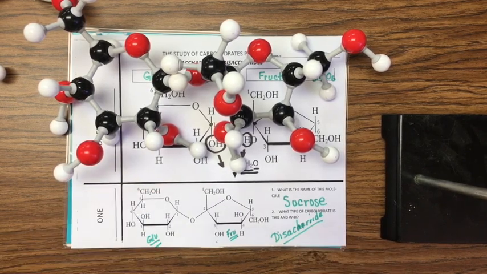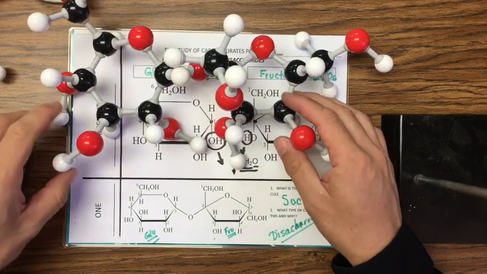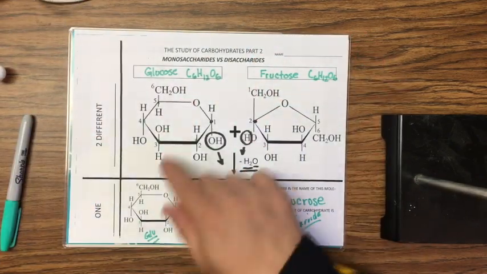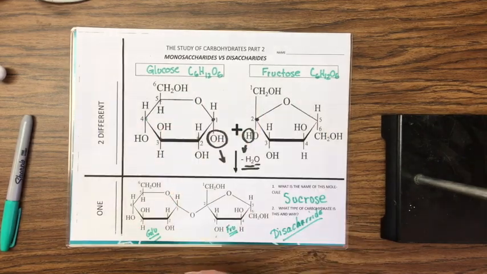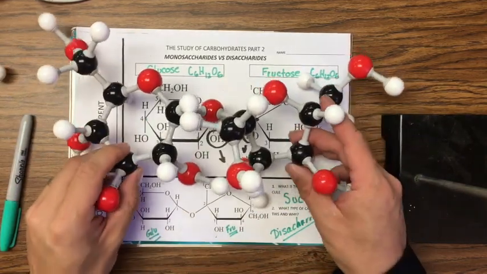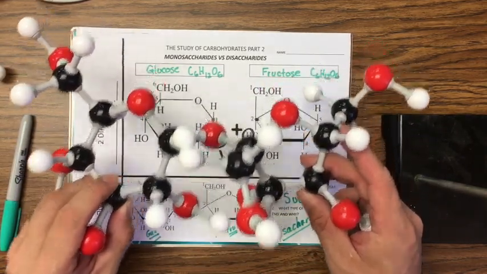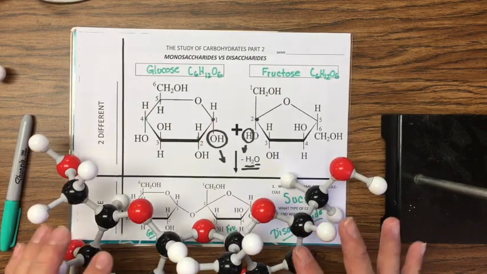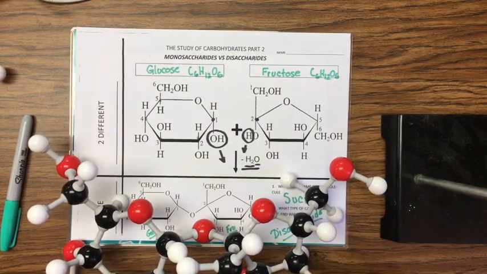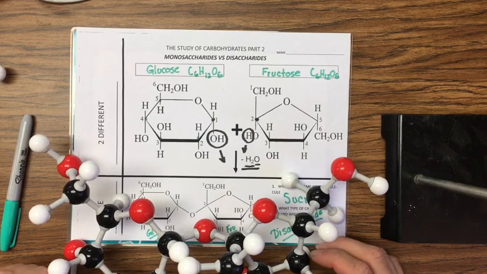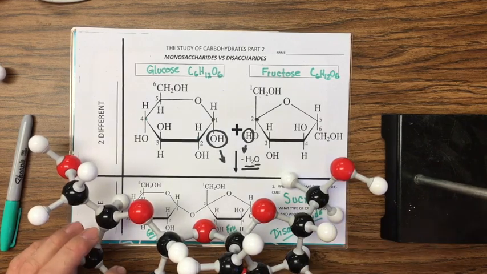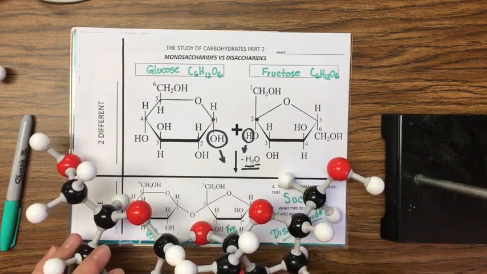So now hopefully you understand the difference between disaccharides and monosaccharides, which are single sugar molecules. When we take those single sugar molecules and connect them, and now you have 2, this is called a disaccharide. A polysaccharide would be hundreds of thousands of monosaccharides linked together.